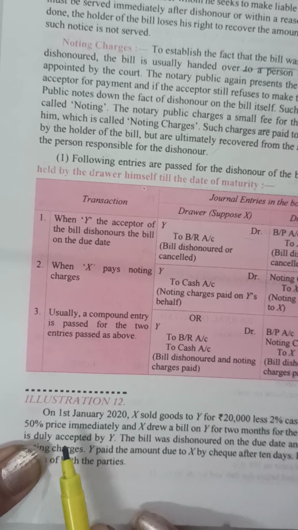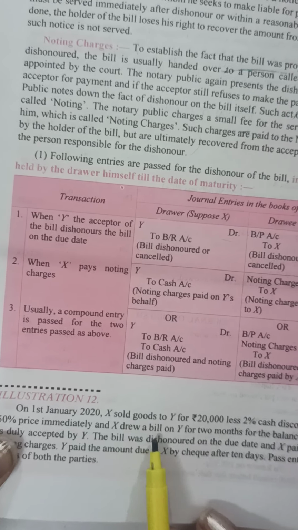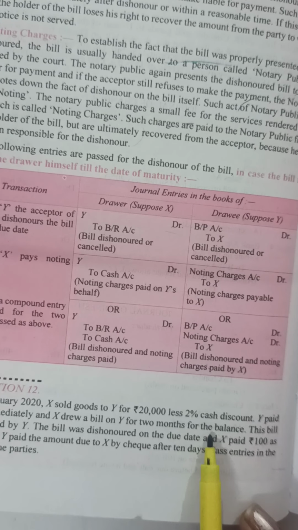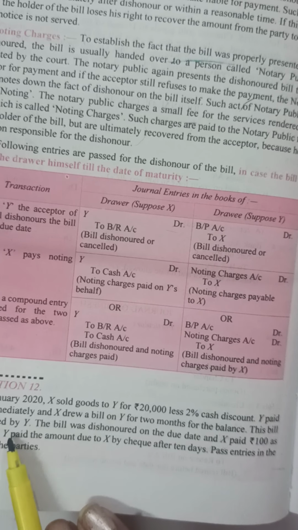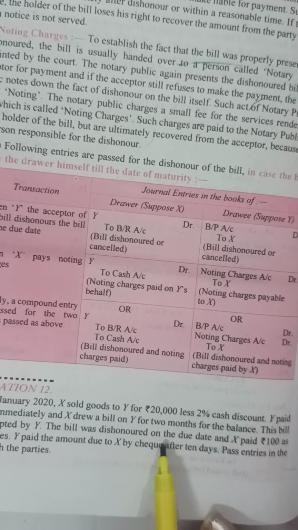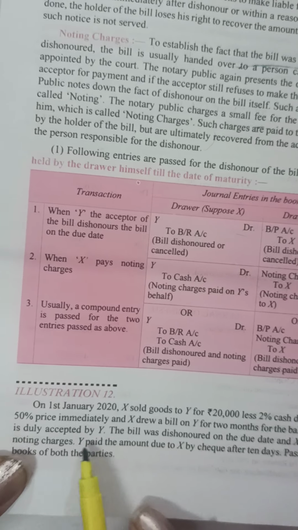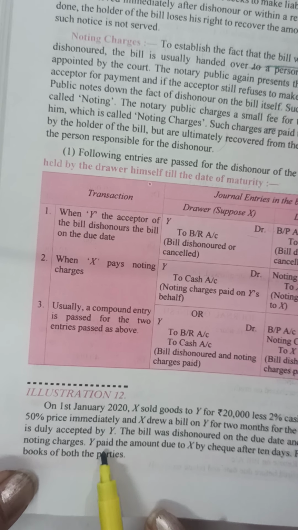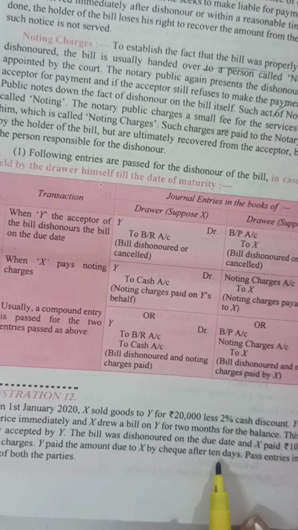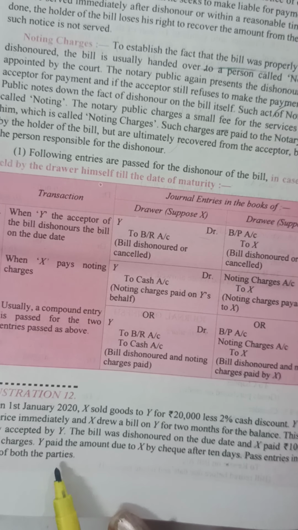Y paid 50% price immediately and X drew a bill on Y for 2 months for the balance. This bill is duly accepted by Y. The bill was dishonored on the due date and X paid rupees 100 as noting charges. Y paid the amount due to X by check after 10 days. Pass the entries in books of both the parties.